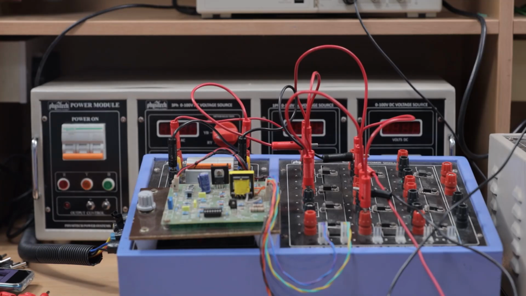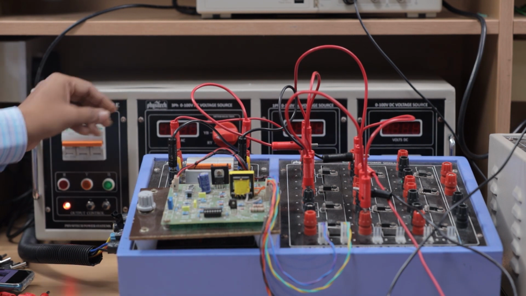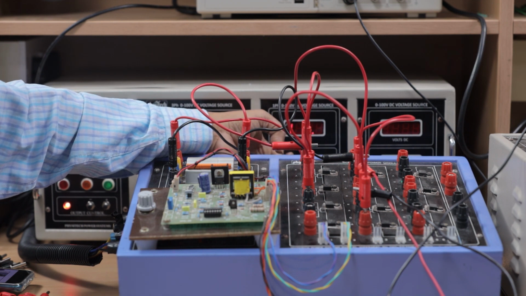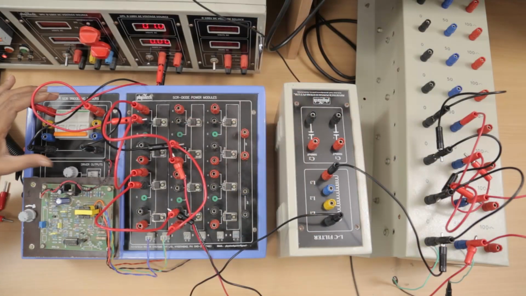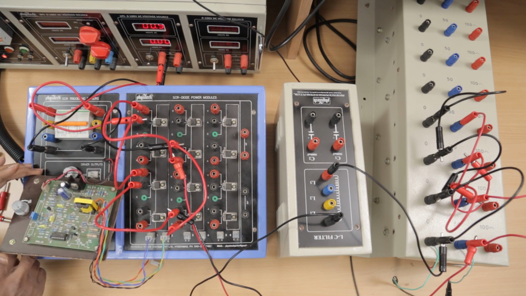Now switch on your 3-phase power supply. Switch on your 3-phase power module. Switch on AC voltage source from the power module, and switch on SCR diode power module MCB, and firing circuit driver switch on.